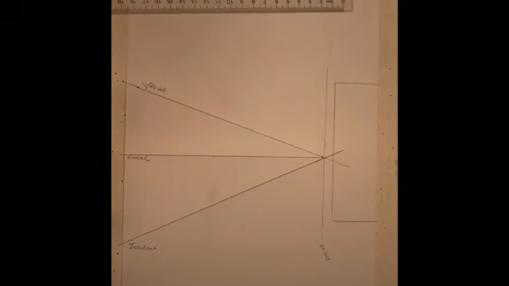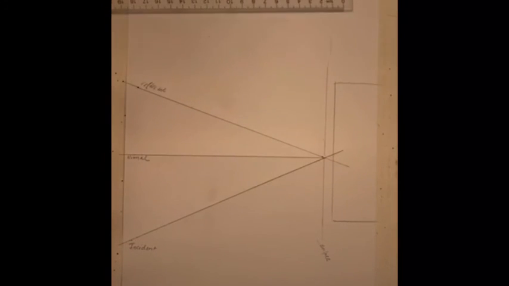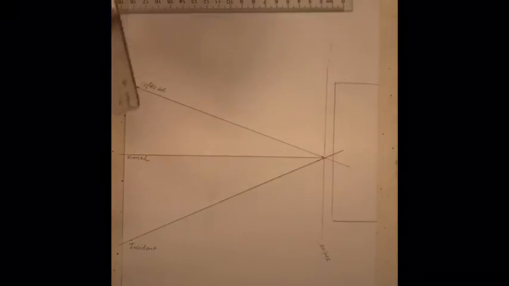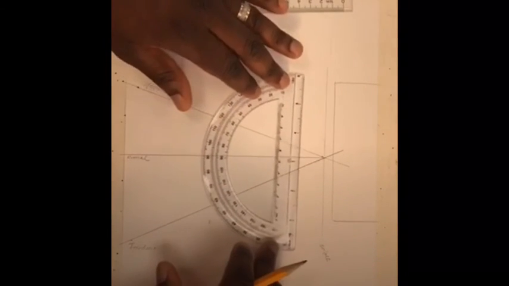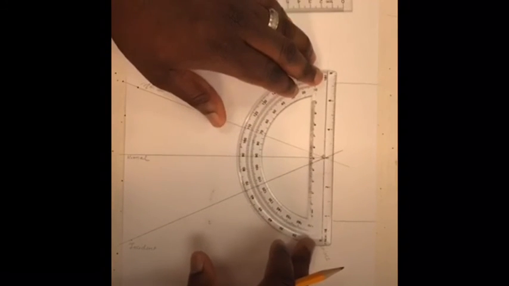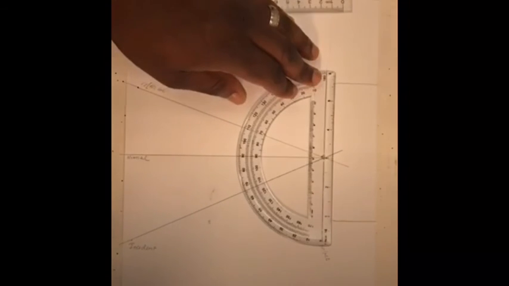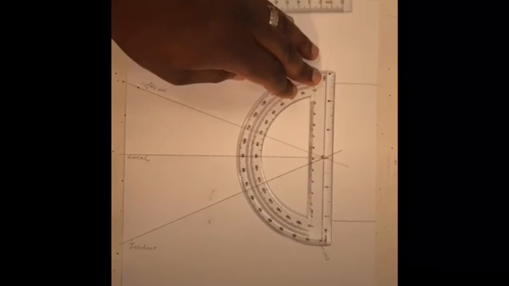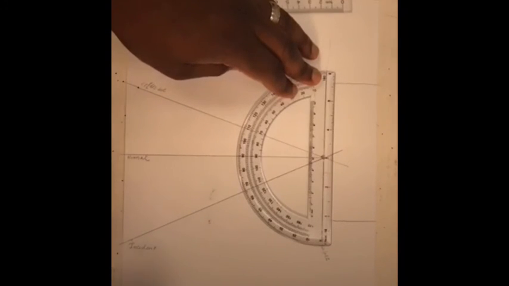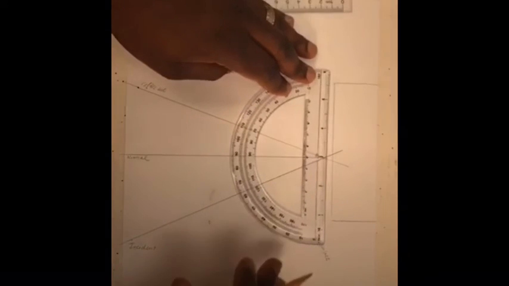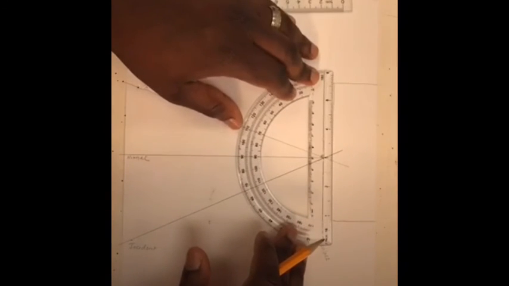Well, the data here are the angle of incidence and the angle of reflection. So those angles are obtained by placing a protractor on the surface and measuring the angle between the normal and the incident, which we will call the angle of incidence, and then the angle between the reflected ray and the normal, which will be the angle of reflection. So here we go.